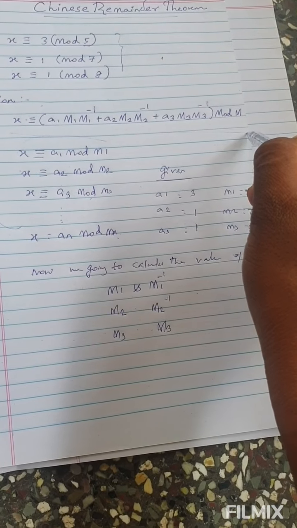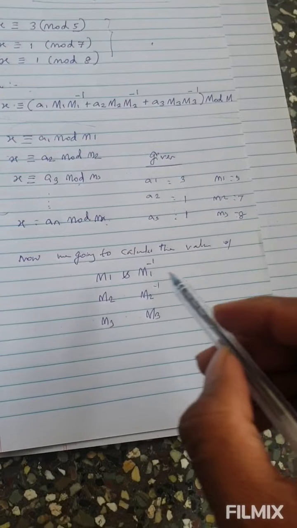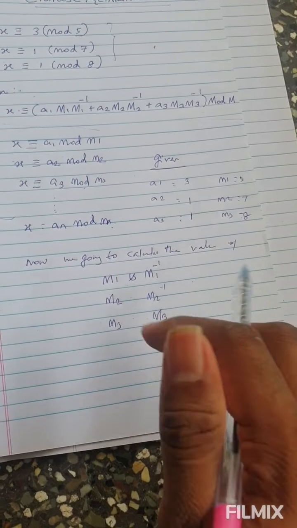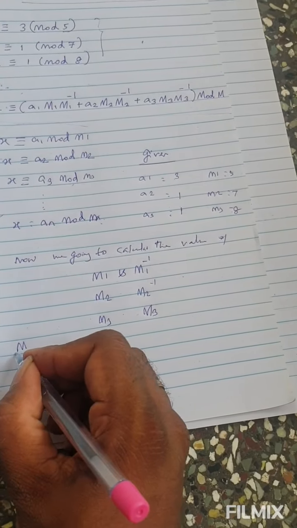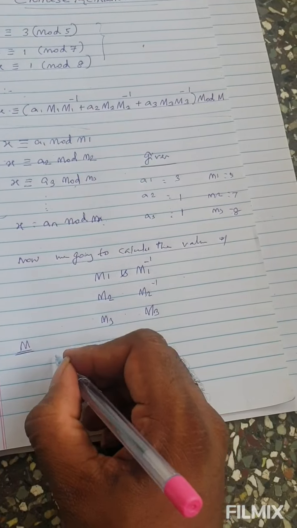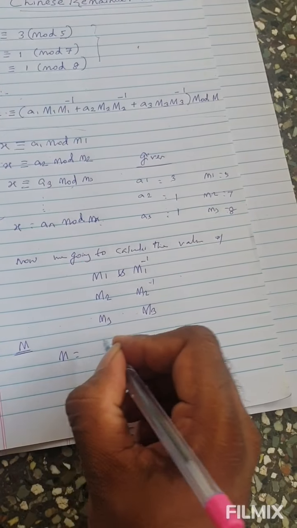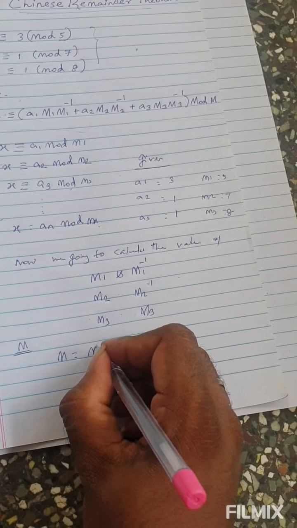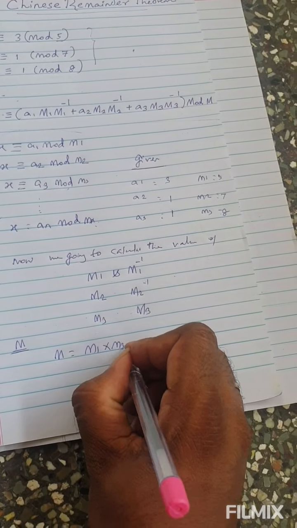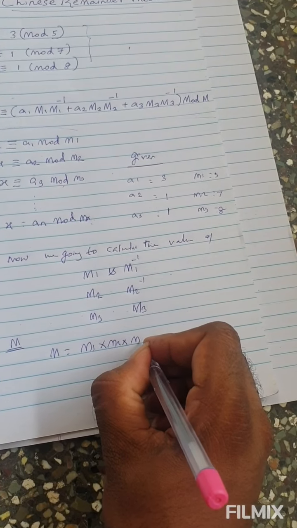What is the formula for calculating the capital M? Capital M is small m1 into small m2 into small m3.